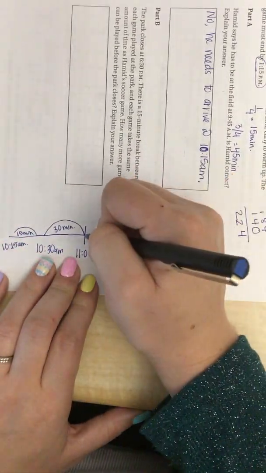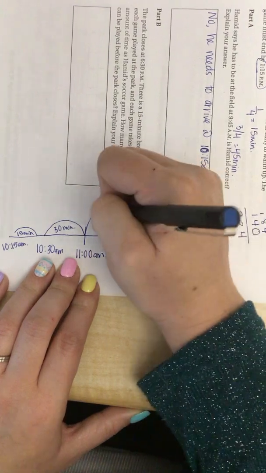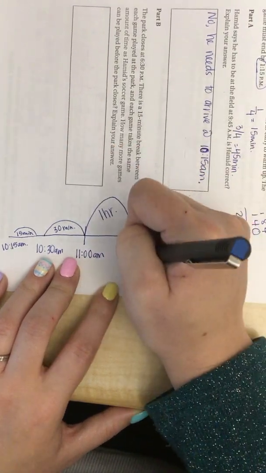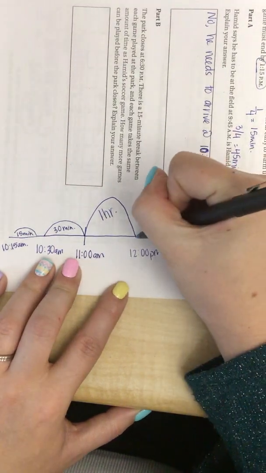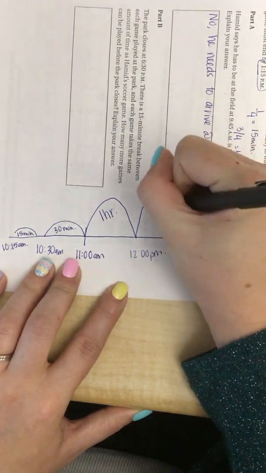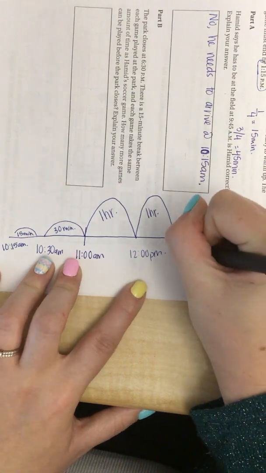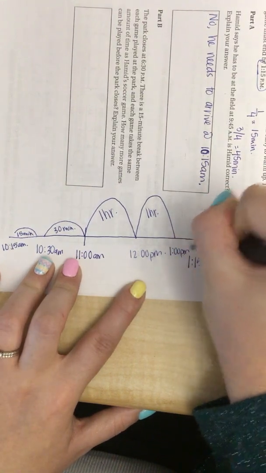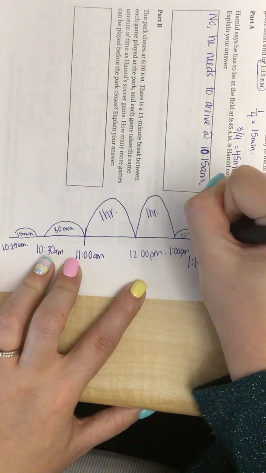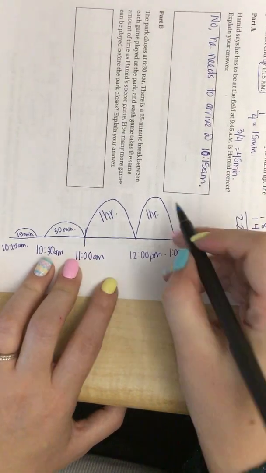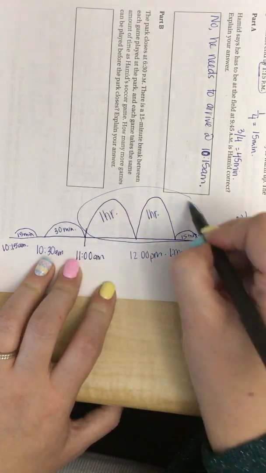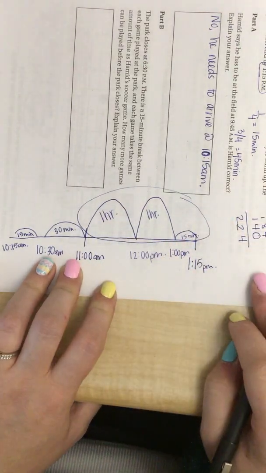From 11 a.m., if I jump 1 hour, that puts me at 12 o'clock p.m. And I can jump 1 extra hour, and that would put me at 1 o'clock p.m. And then I have 15 minutes to get me to 1:15 p.m. So that means each game is 2 hours and 15 minutes long.